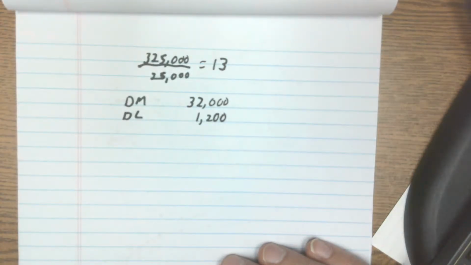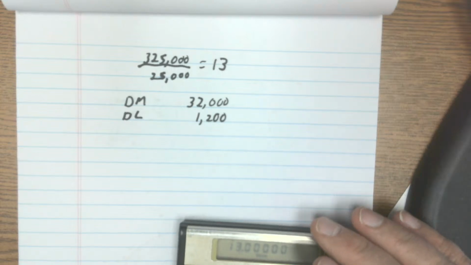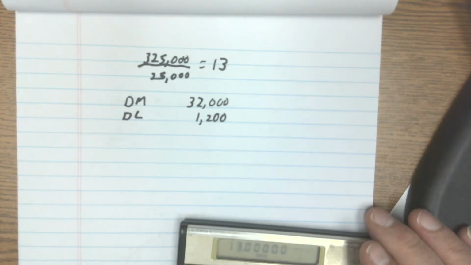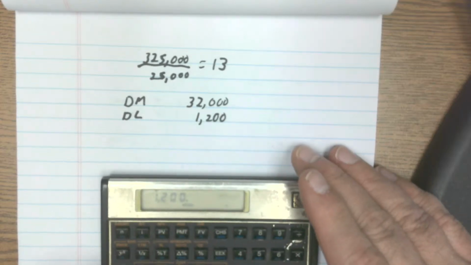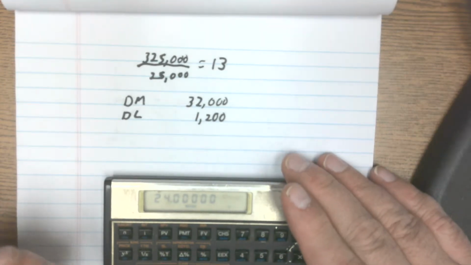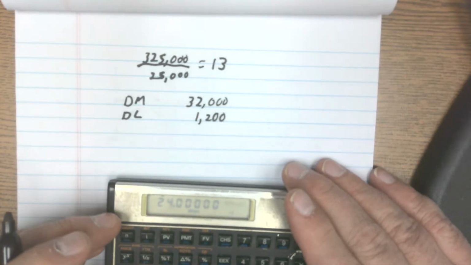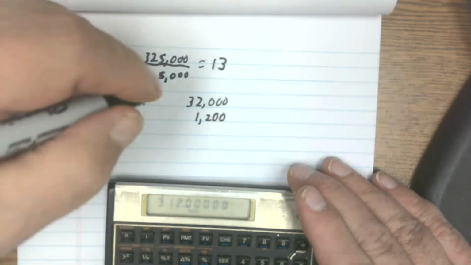And then we need the manufacturing overhead. We're told that it was $50 an hour for the rate, so 1,200 divided by 50 is going to be 24 hours that we actually used, and we multiply that times our predetermined overhead rate of 13.